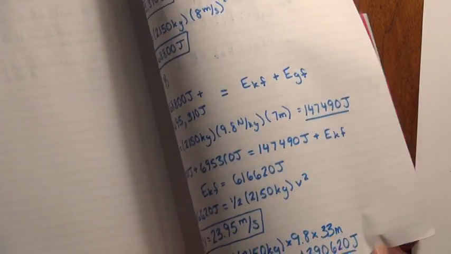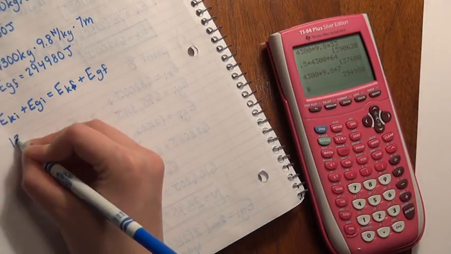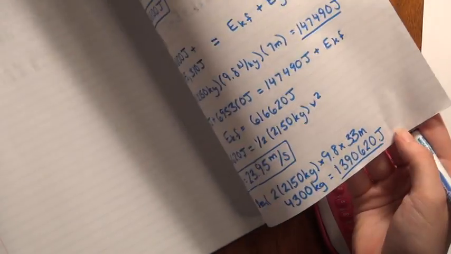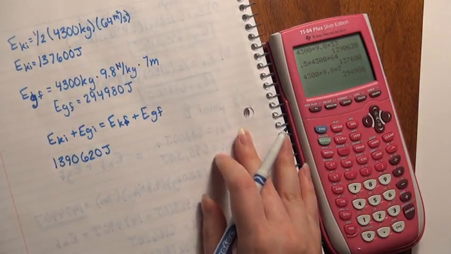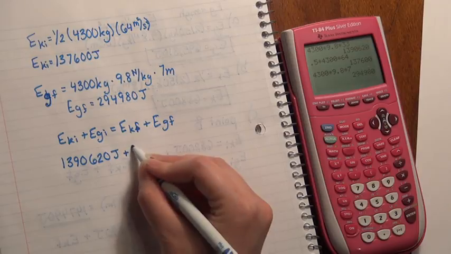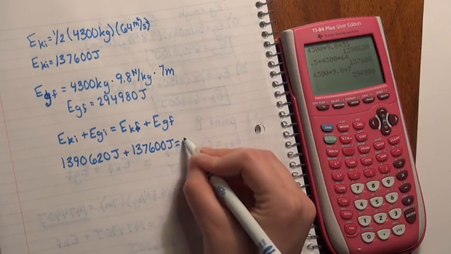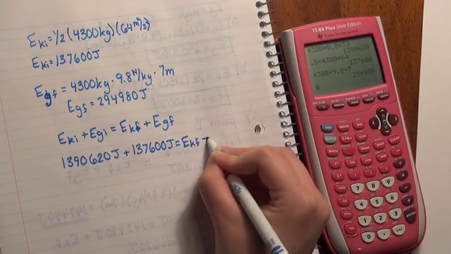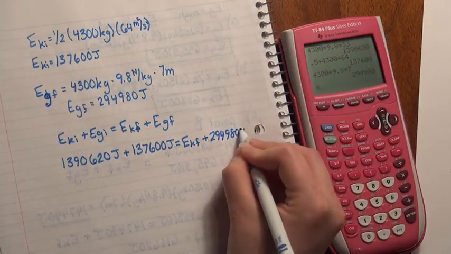And so from here, we have 1,390,620 joules plus 137,600 joules is equal to EK final plus 294,980 joules.